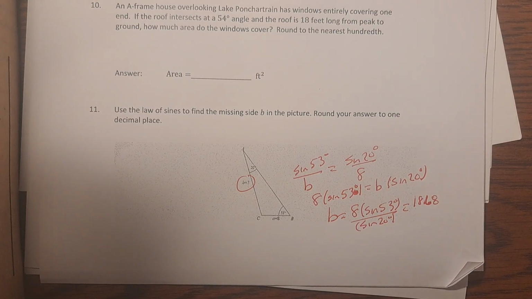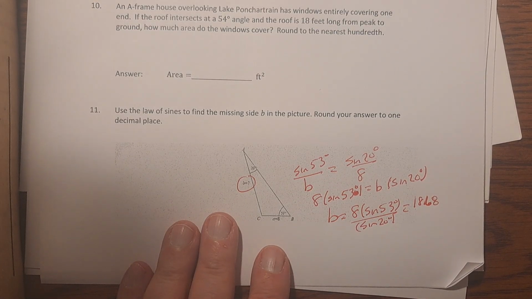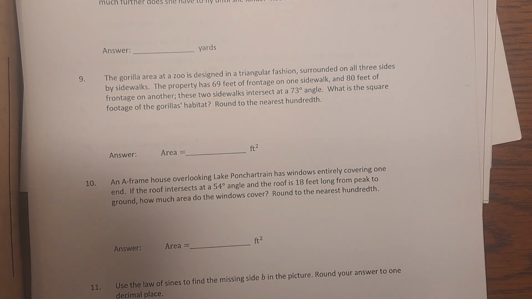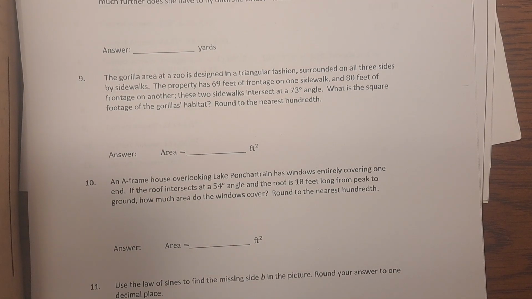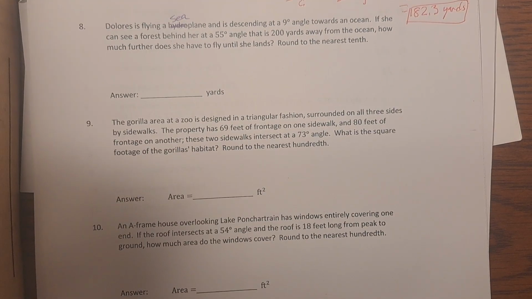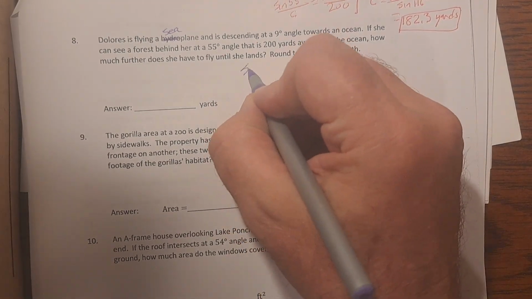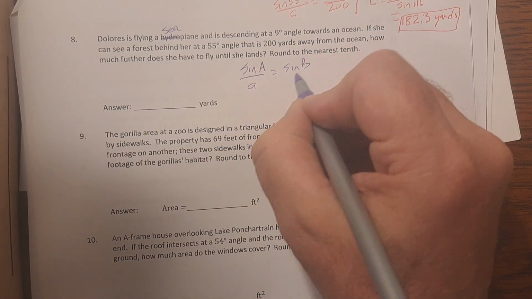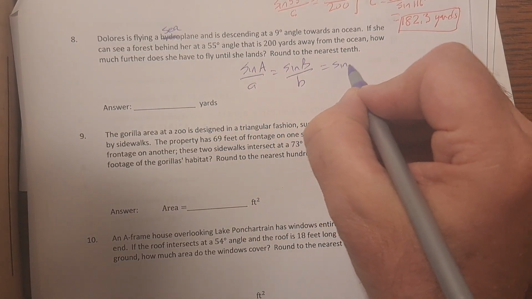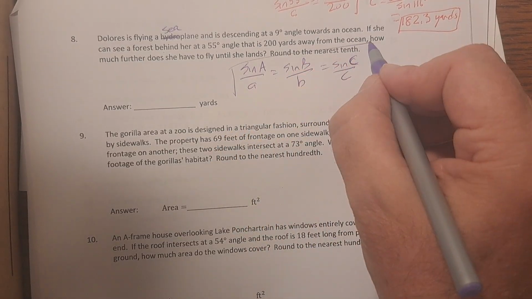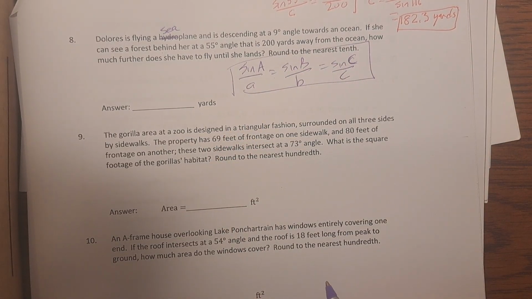Okay, now there are two other ones, but they are area problems. So there's only one other formula in this section besides the law of sines, which we've been using over and over again. That's like 90% of the problems.